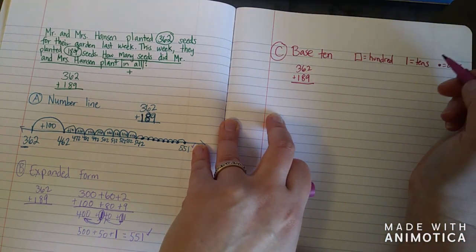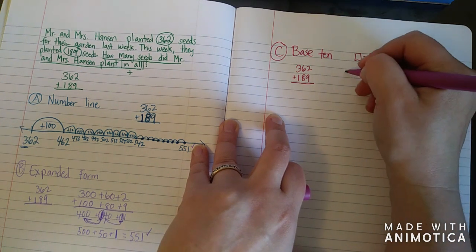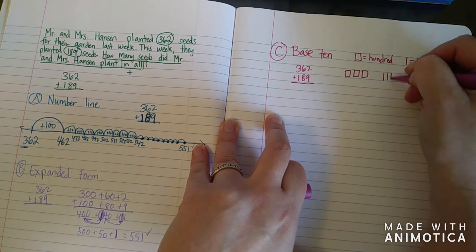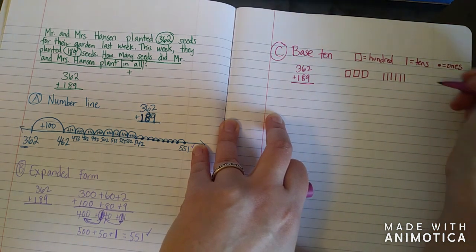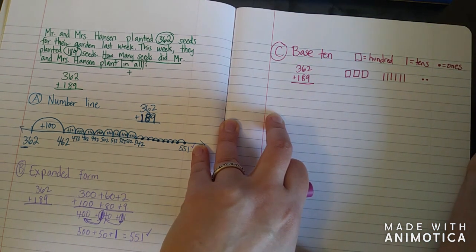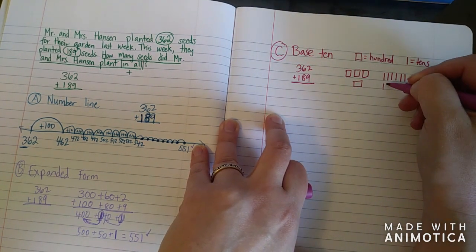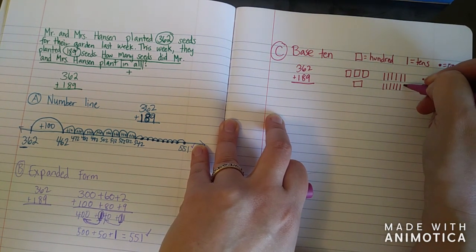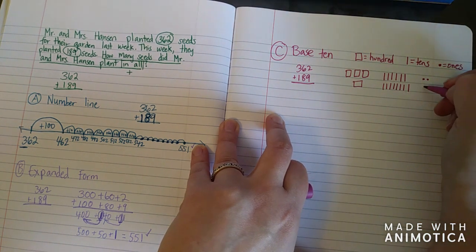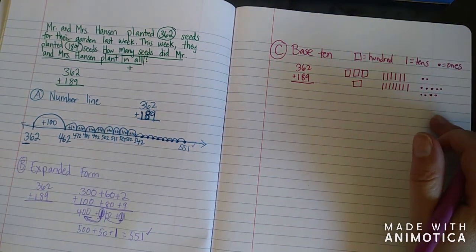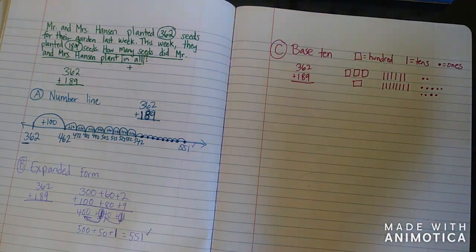We're going to start by drawing our numbers. 362 has 1, 2, 3 hundreds, 1, 2, 3, 4, 5, 6 tens, and 1, 2 ones. 189 has 100, 1, 2, 3, 4, 5, 6, 7, 8 tens, and 1, 2, 3, 4, 5, 6, 7, 8, 9 ones.